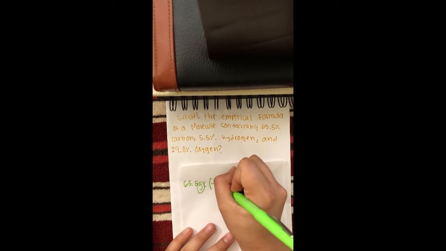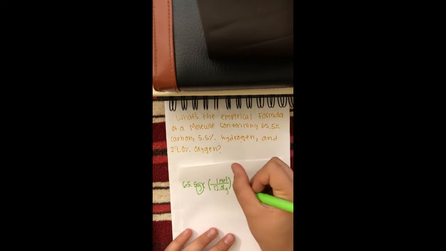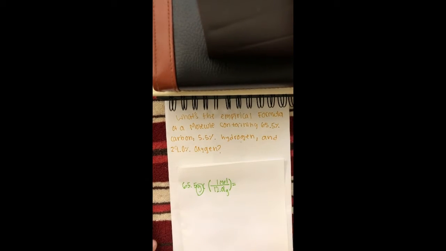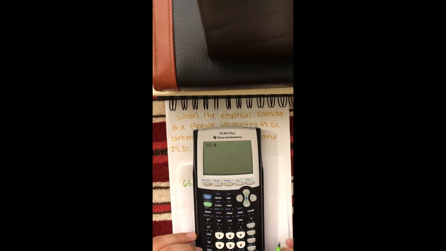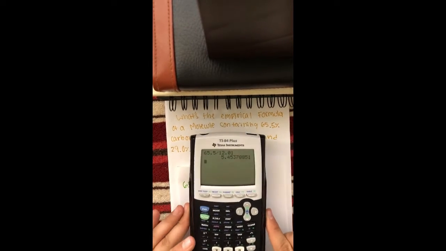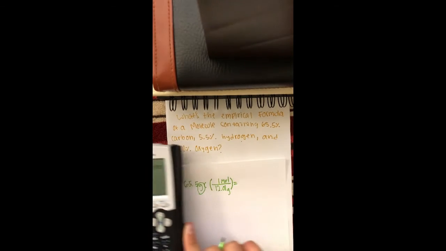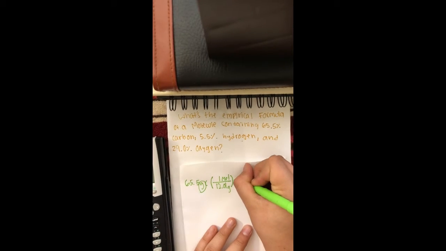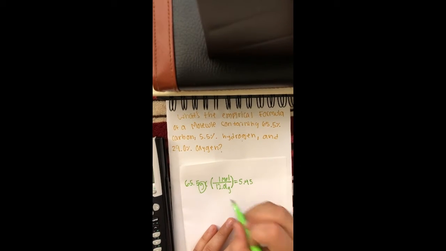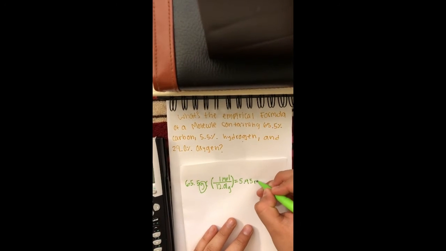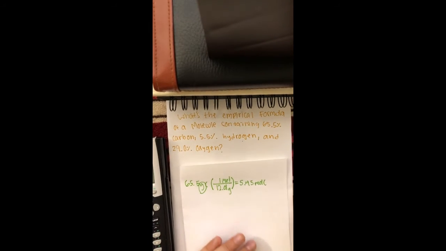And on the top we're gonna put 1 mole because we're trying to look for the moles. So after that, we're just gonna divide 65.5 divided by 12.01. It'll give us 5.45. So that's what we're gonna write right here, 5.45. And don't forget your units, so it'll be moles of carbon, right?